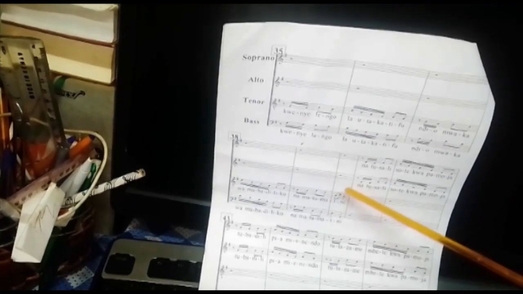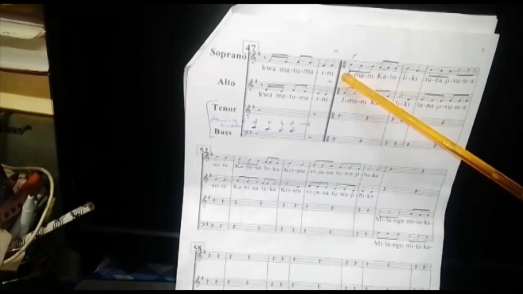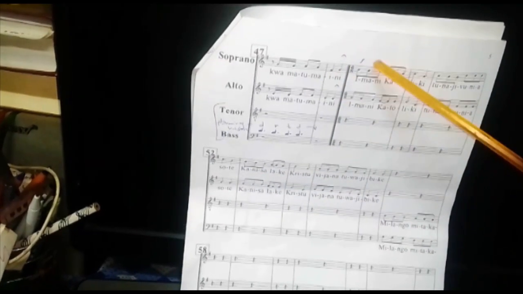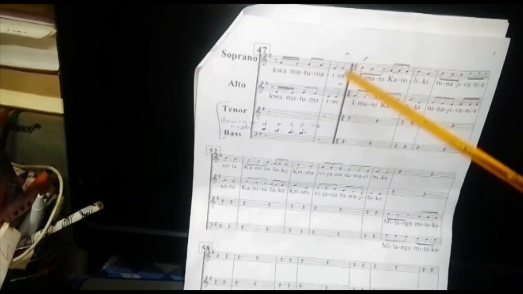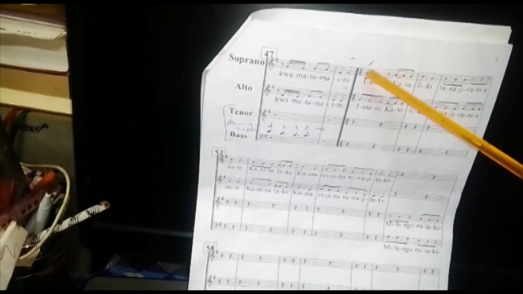And then as we continue, we can see that now there is a change of time. We are coming from 2/4 to 6/8. So this is where we have a change of time. This is a different time signature altogether.